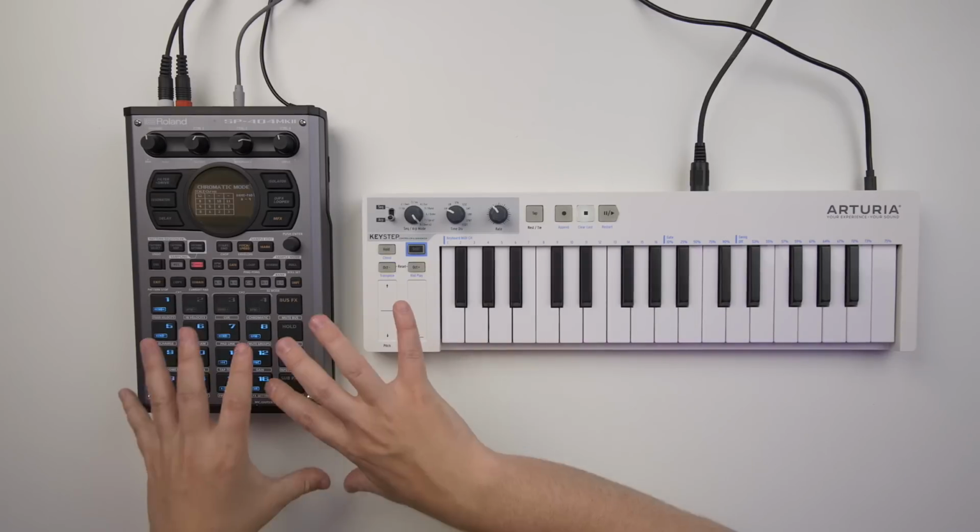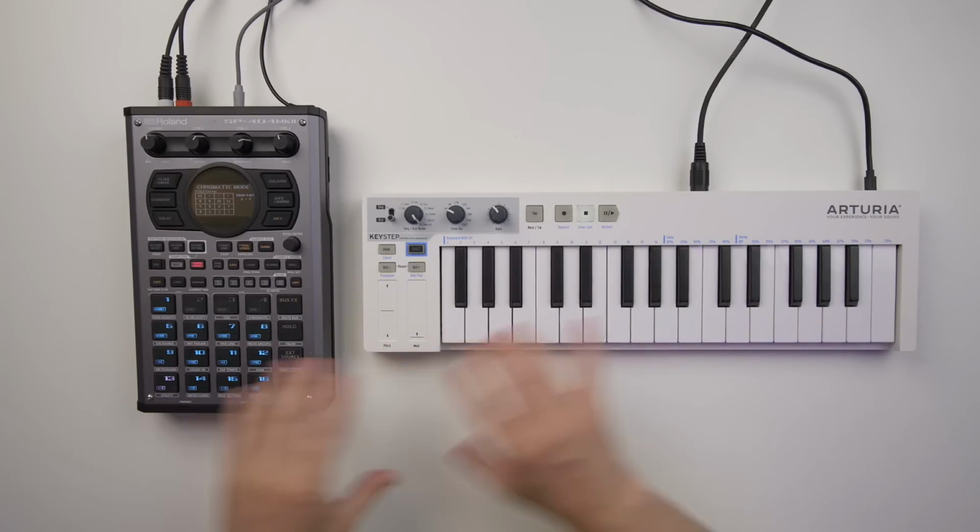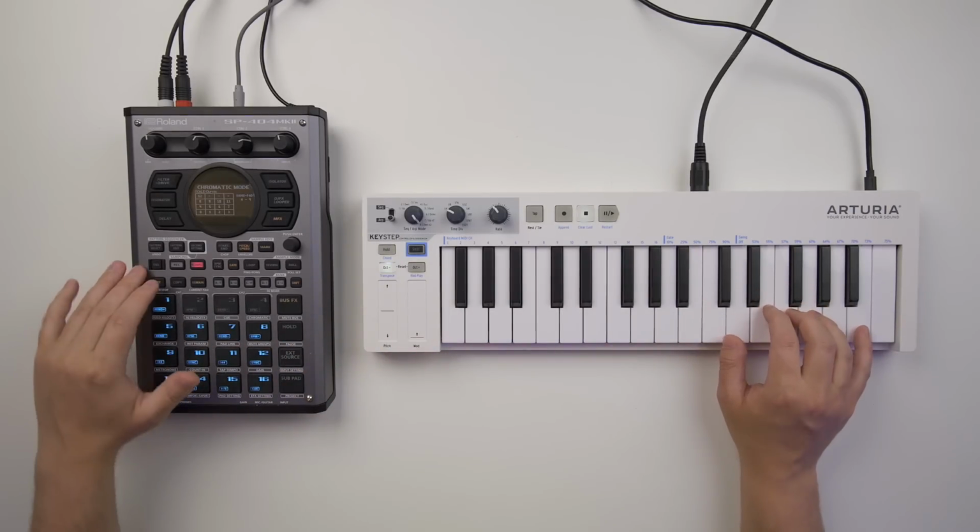You can of course record polyphonically into the sequencer using a MIDI keyboard.